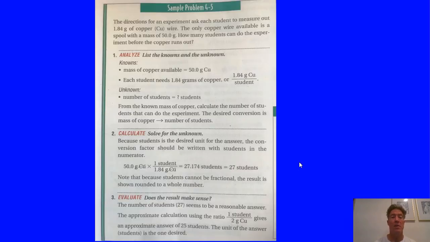So here is another sample problem. We want to measure out 1.84 grams of copper wire. The only copper wire available is a spool with a mass of 50 grams. How many students can do the experiment before we run out of copper? So what are our knowns? Well, this is the copper we have. We have a mass of 50 grams. Each student needs 1.84 grams of copper.